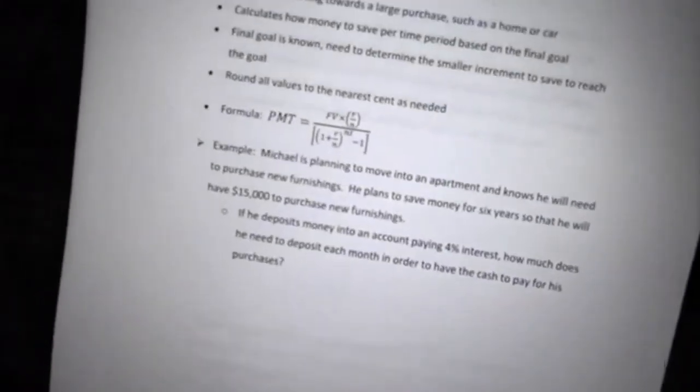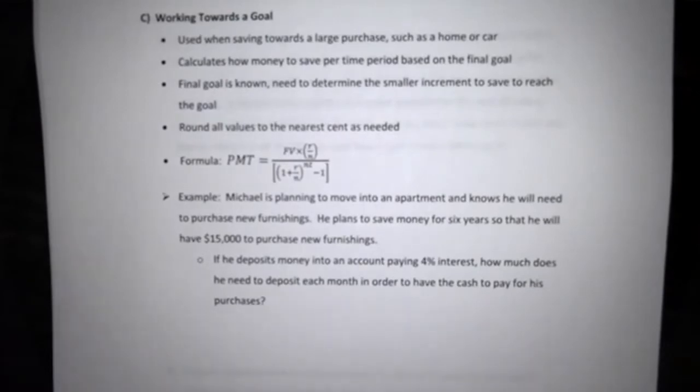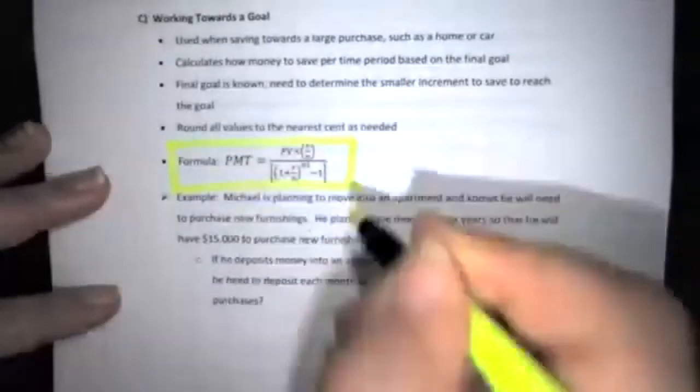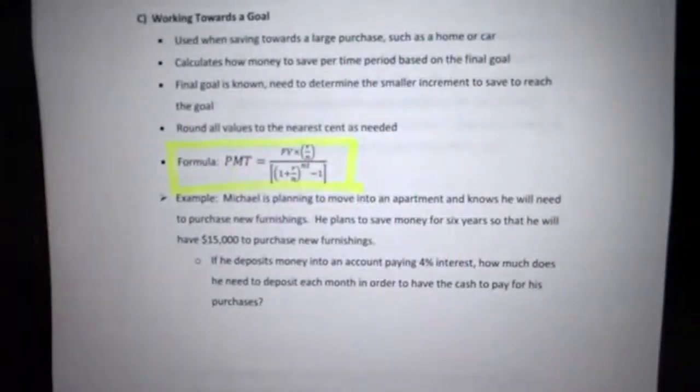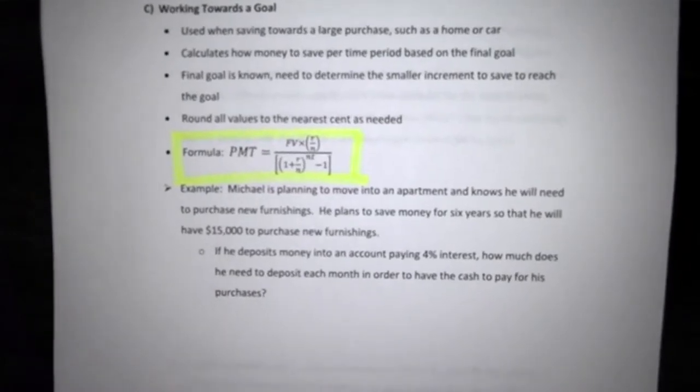The last concept that we kind of talked about was working towards a goal. So again, working towards a goal is where you're saving to make an extremely large purchase like a home or a car. The formula required is this one, so notice it's going to be slightly different than the one we used before. Where here, most of the time what we're doing is we're trying to calculate the monthly payment that you would have to make in order to reach your goal.